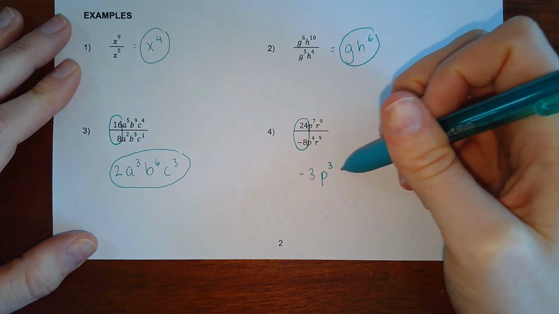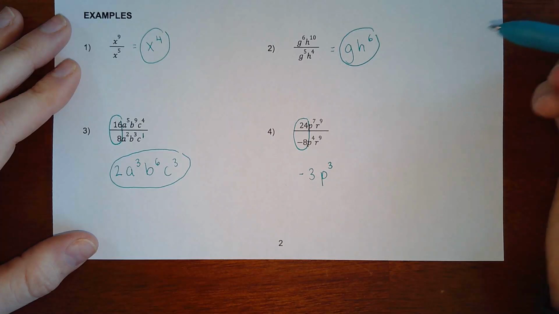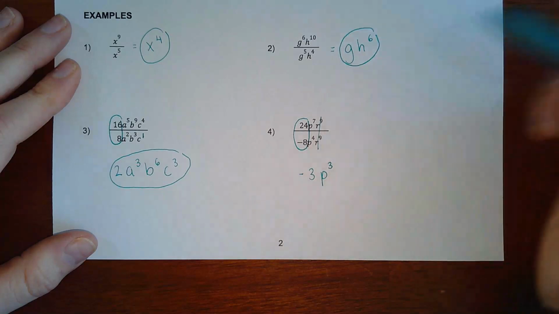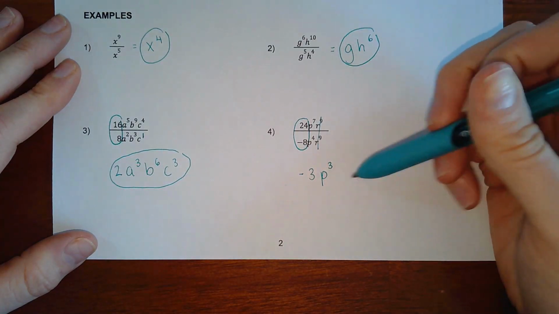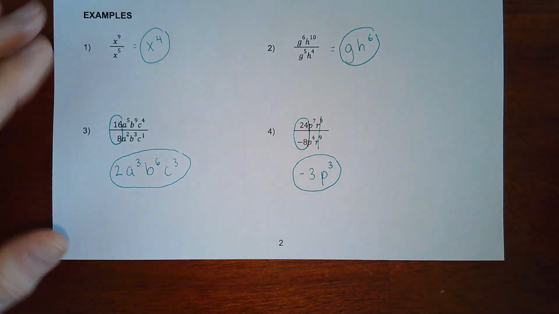We could put r to the 0 power. We're going to talk more about 0 powers in our next video, but really those are just going to go away. If we have the same thing on top and bottom, those will just go away, so we actually don't need an r in our answer. That means negative 3p cubed would just be our answer.